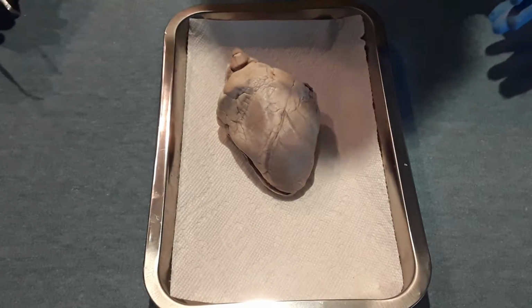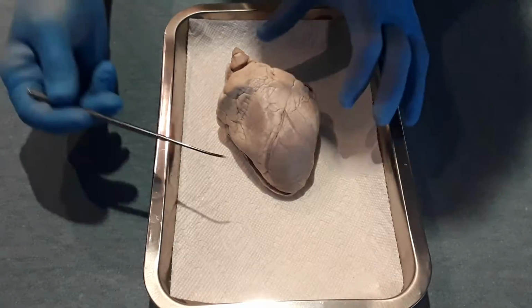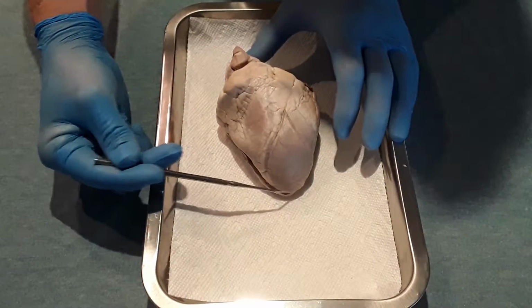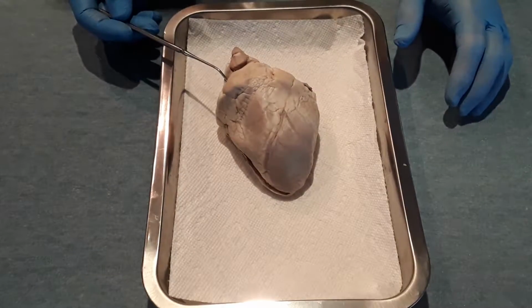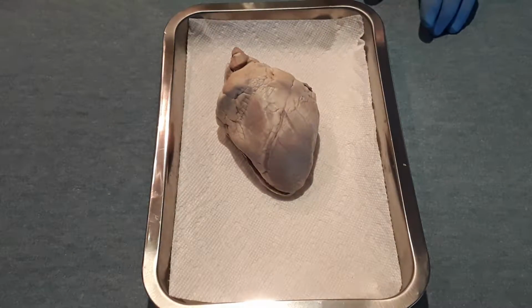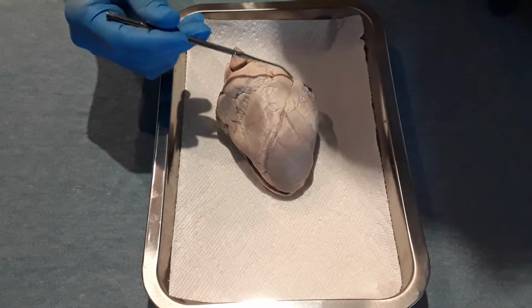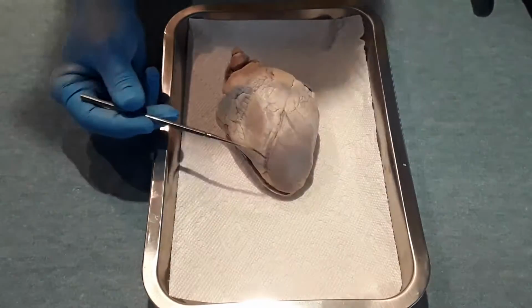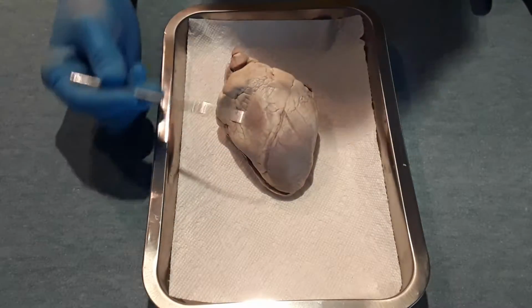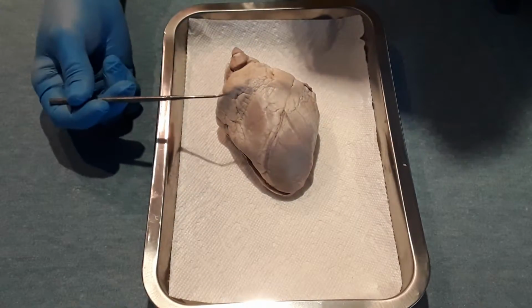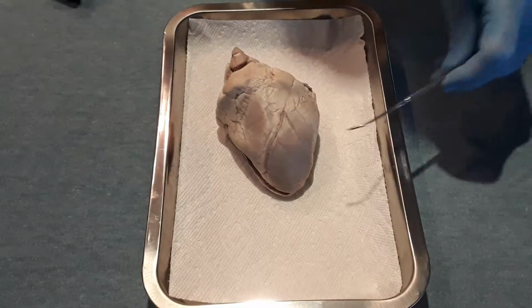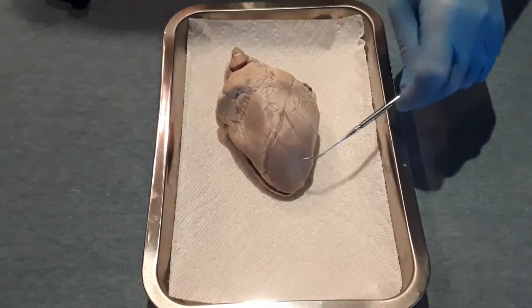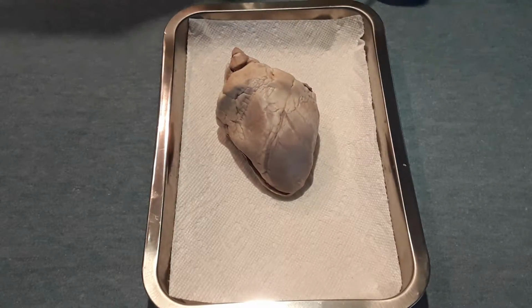We'll start with some of the anatomical terms here. This is the apex of the heart at the bottom. The top part of the heart is actually called the base of the heart. This line you see here is a blood vessel. It is called the interventricular sulcus. It divides the right ventricle on this side of the sulcus from the left ventricle, a much larger area on the left side of the sulcus.